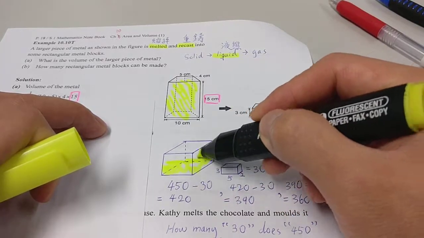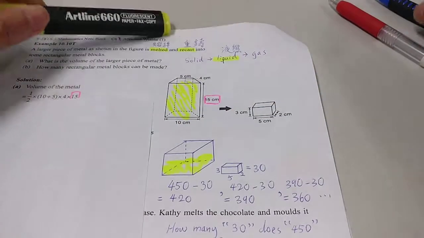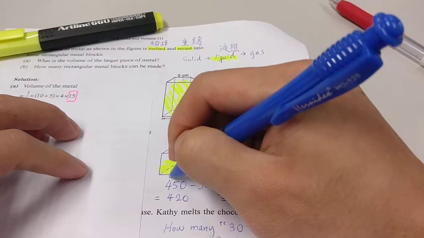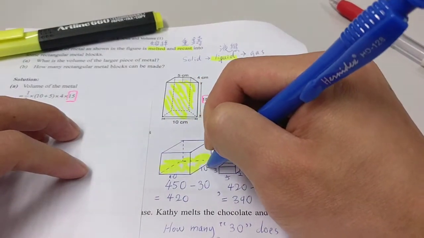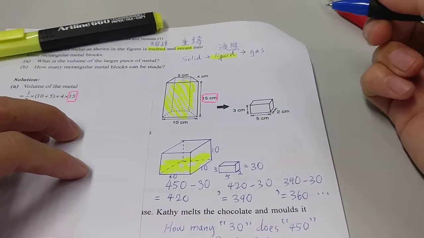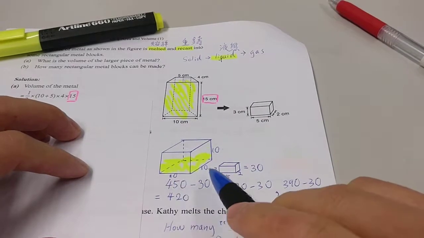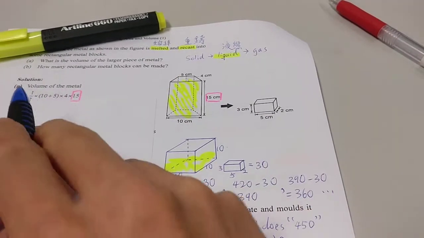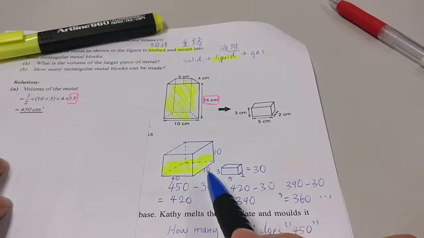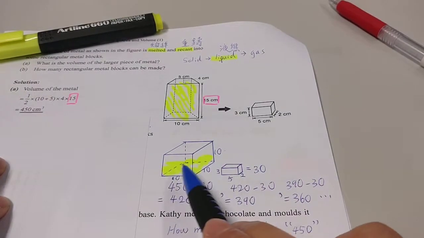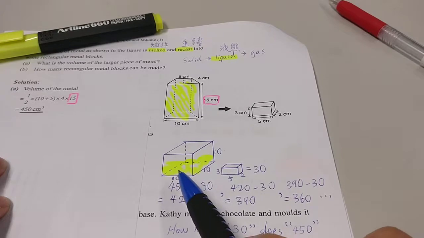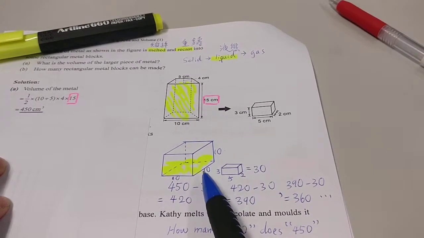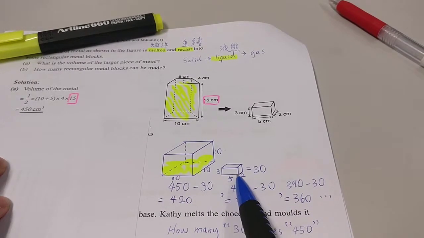Okay, in this container, 10 times 10 times 10. If you calculate 10 times 10 times 10 equal to 1000, of course 450 cannot fill up all the container, maybe halfway. And if you pour the liquid into this smaller container, how many times can you pour onto it?